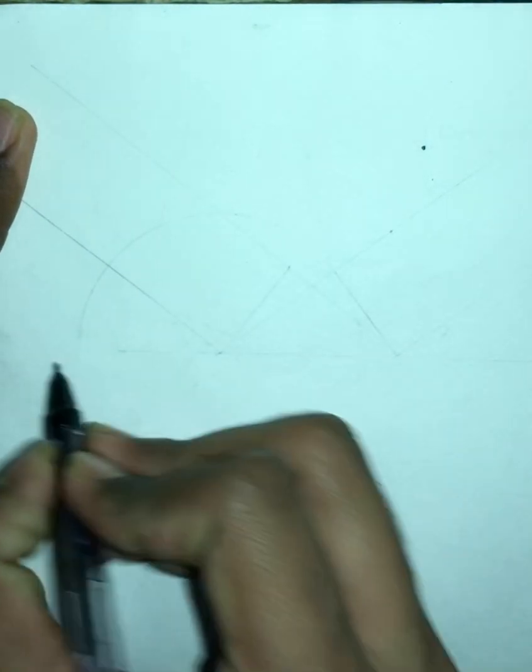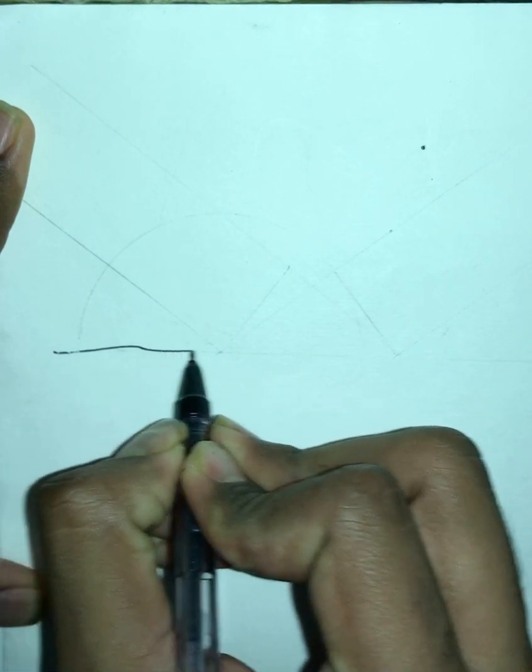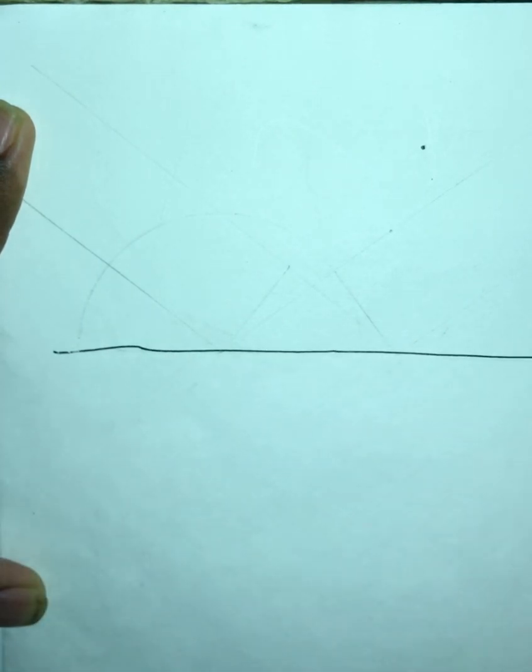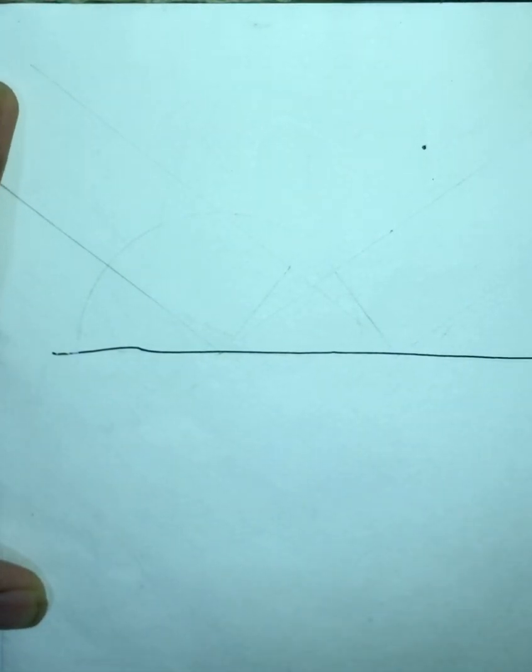So guys, welcome back to the channel, and in this video we will see reflection of light at a plane surface. So let's consider one plane surface, which is a reflecting surface over here. So this is our plane surface which I have considered.